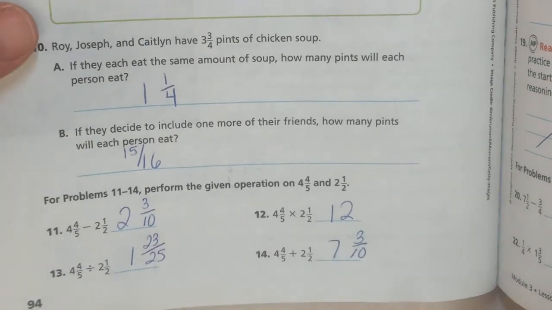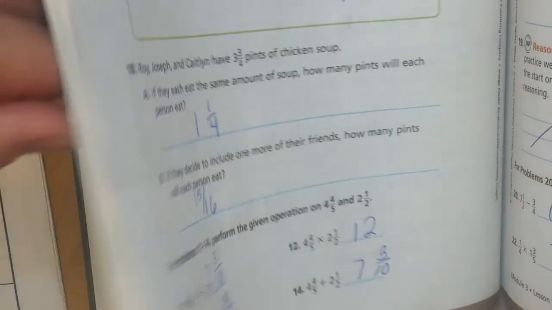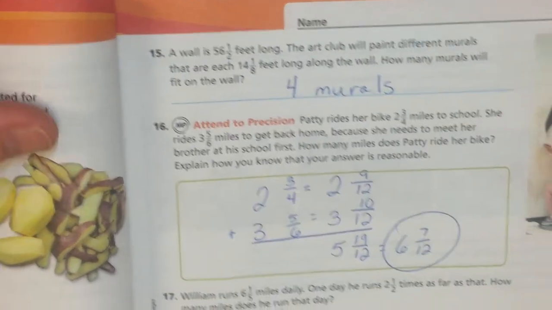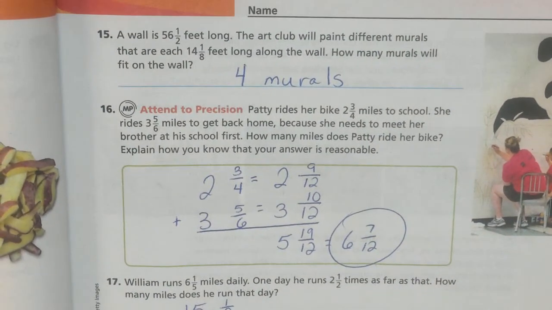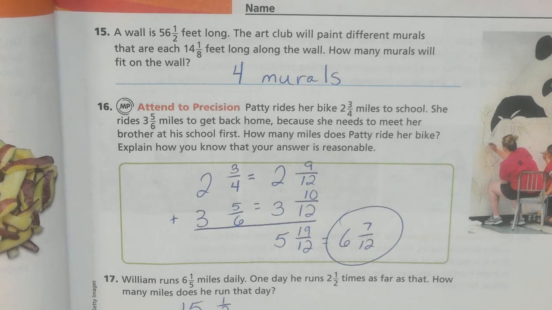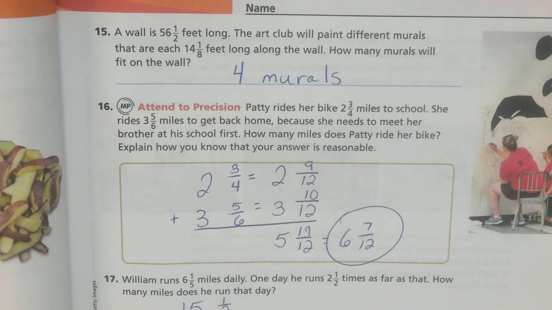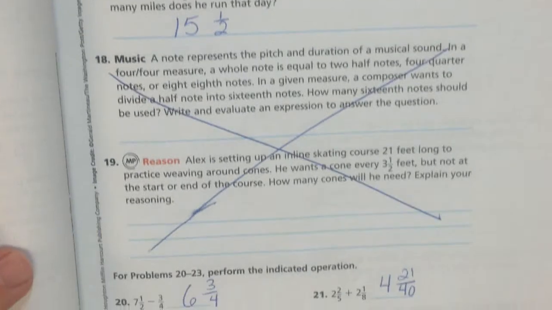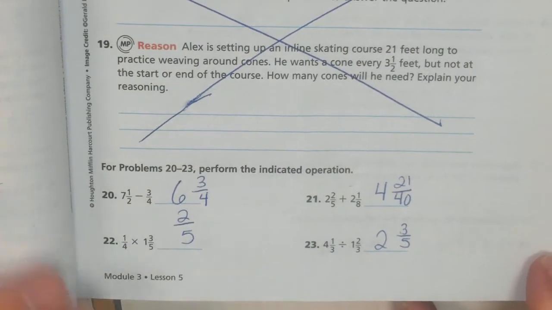For numbers 15 through 23, I didn't mention this before. 18 and 19 we can leave out for now. Here are your answers for 15 and 16. And 20 through 23 down here at the bottom.